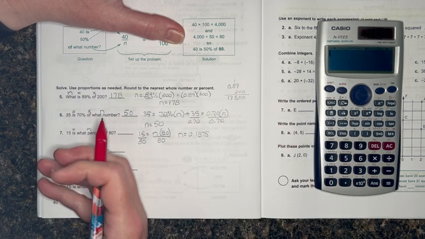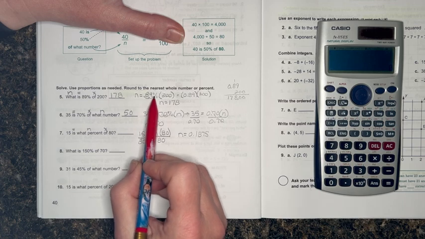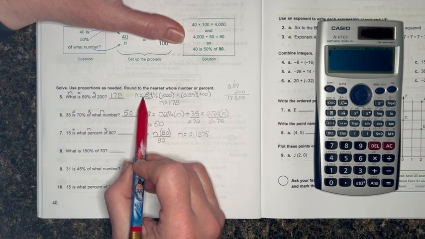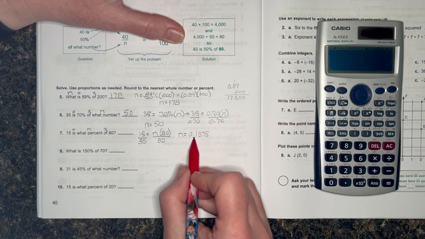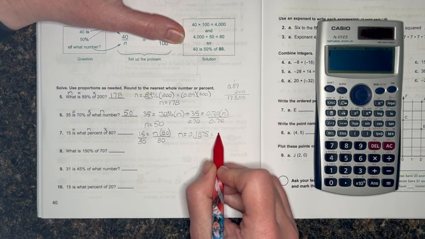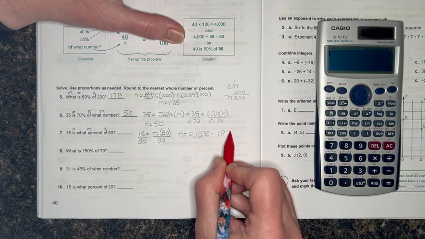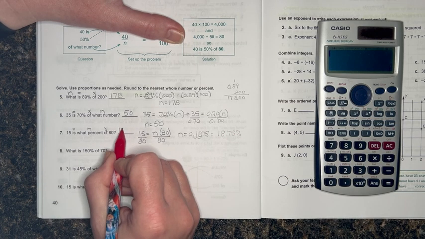So we need to change this back to a percentage. When we go from a percent to a decimal, we move 2 places to the left. This time, to go from a decimal to a percent, we're going to move 2 places to the right. So this equals 18.75%.